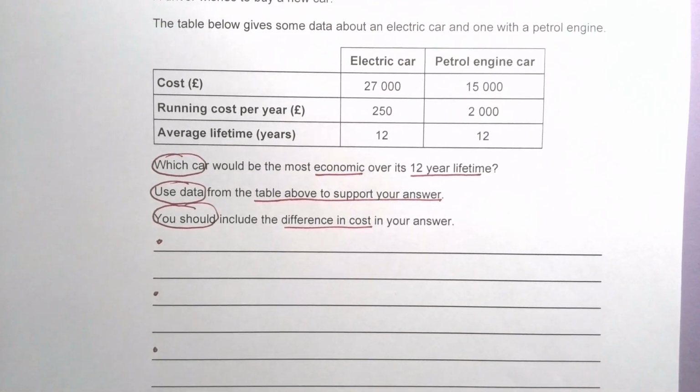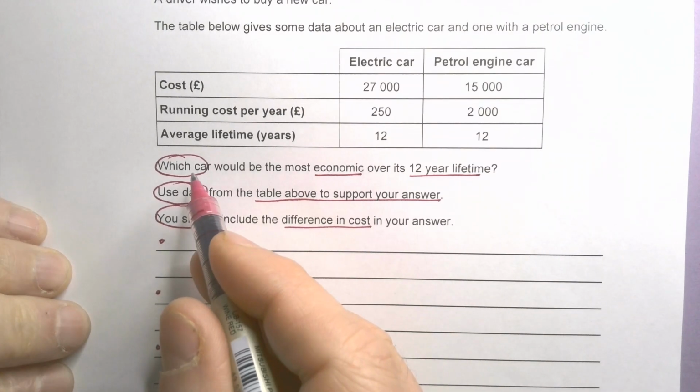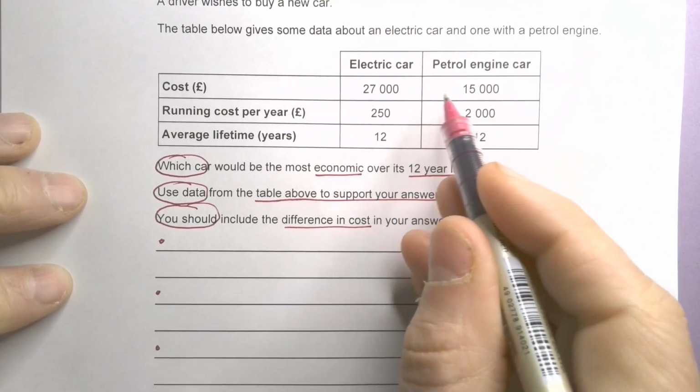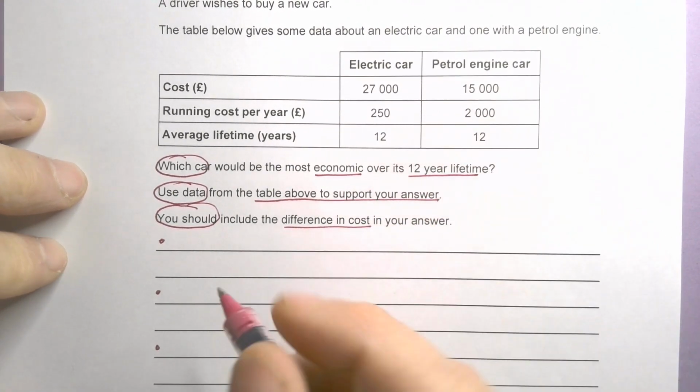This question could easily have been an evaluate each car, which would be an evaluate is a kind of compare plus a conclusion. In this case, it's probably more similar to a compare with just a single conclusion, so I don't have to justify it. So I've got to be able to compare each of these, and I've got to make sure I use data whenever I can. So let's start off with a comparison.